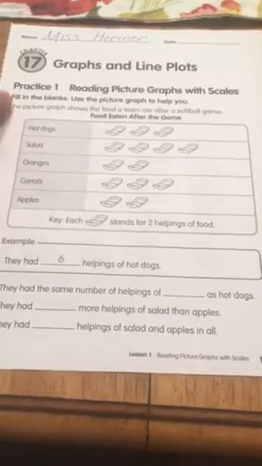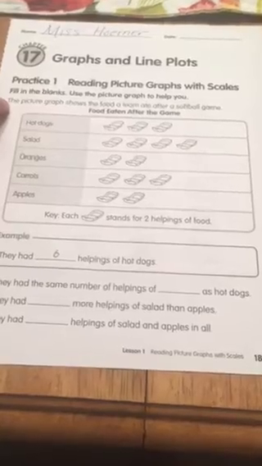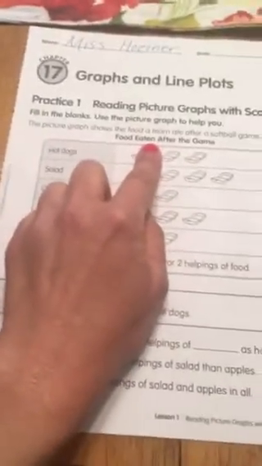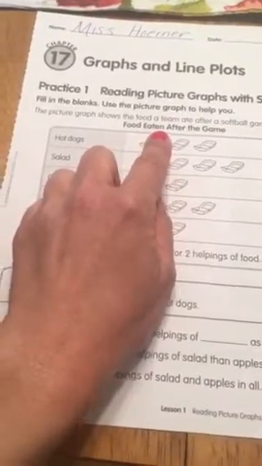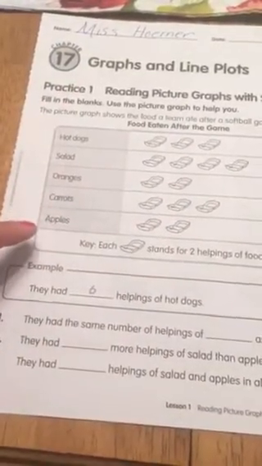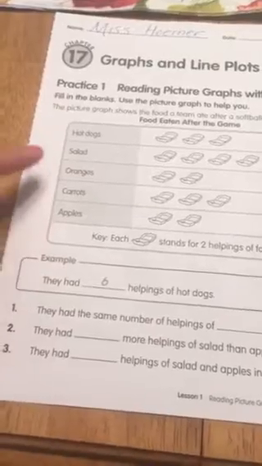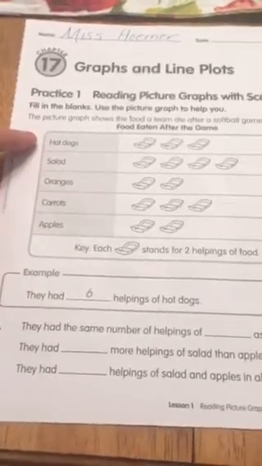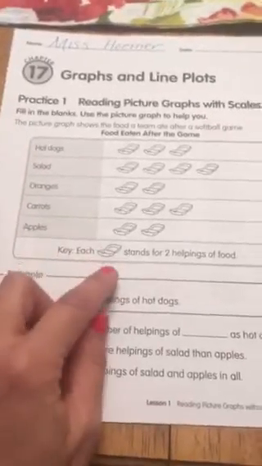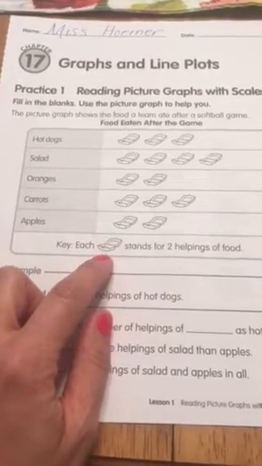The directions say fill in the blanks, use the picture graph to help you. The picture graph shows the food a team ate after a softball game. So we have the title for our graph, Food Eaten After the Game. We have different types of foods listed: apples, carrots, oranges, salad, and hot dogs. And then we have a symbol which looks like a takeout container.